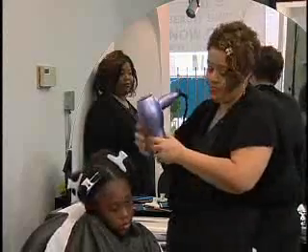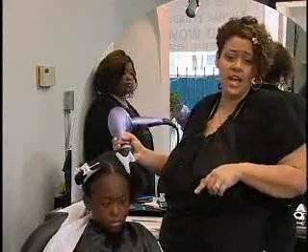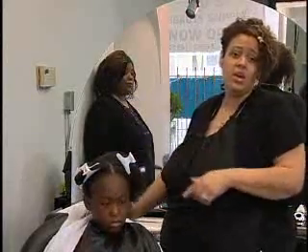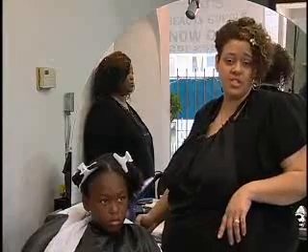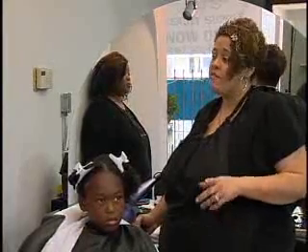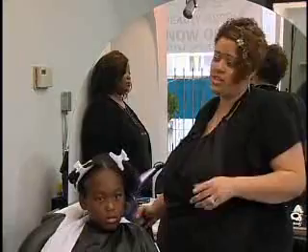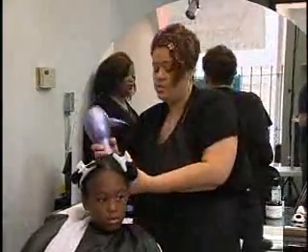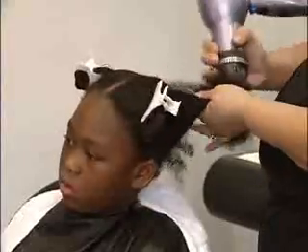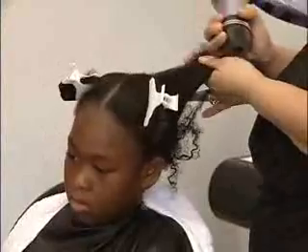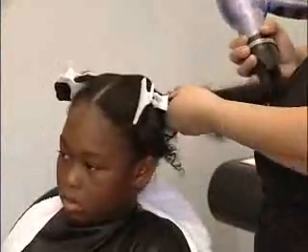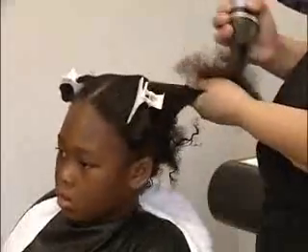I have a comb attachment on this. It's a thick comb attachment, and it makes it a lot easier. And you can purchase these at a beauty supply for anywhere from $4 to $12. And I'm doing the same thing with my comb attachment as I did with my comb. I'm starting from the end and I'm working my way to the scalp area.